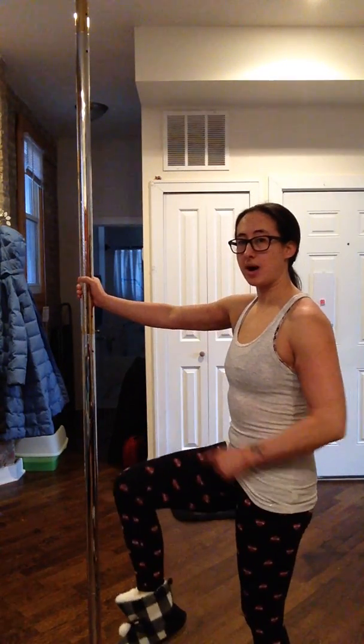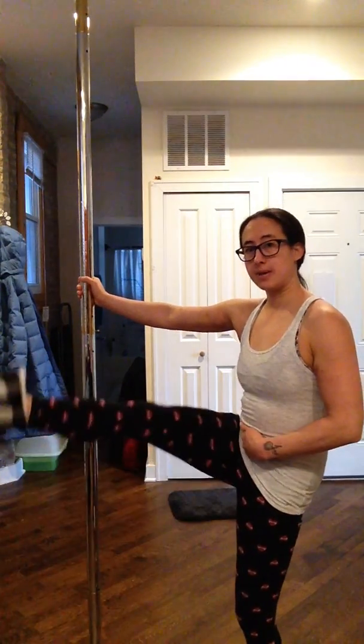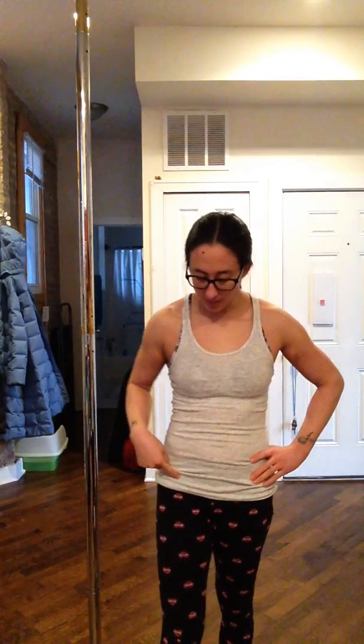And it works in two planes of motion. It works as a quad or a knee extensor, and it also works as a hip flexor. Because it works in multiple planes of motion, it's a little bit more prone to injury, as are all muscles that work in multiple planes of motion. If you have a hip injury, there's a pretty good chance it's going to be right there, right at that attachment point.